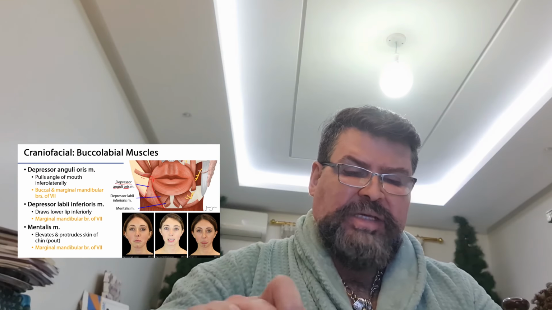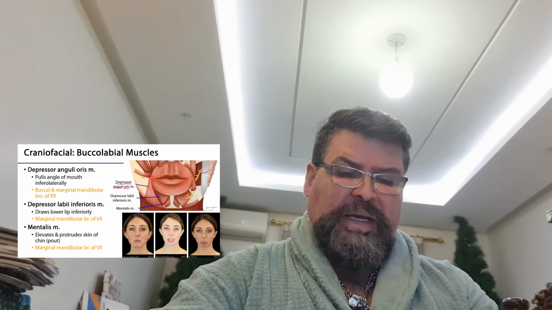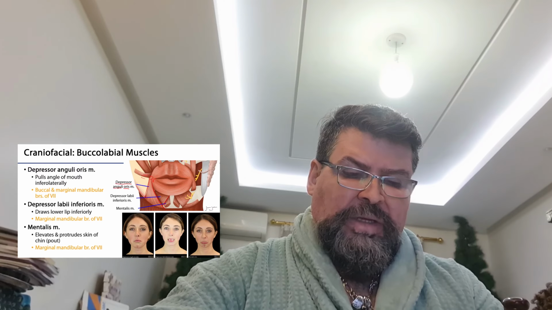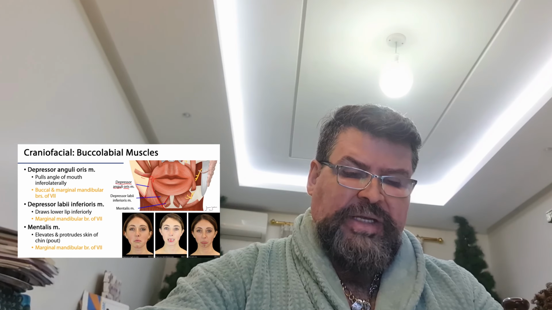We also have depressor labii inferioris muscle. Depressor labii inferioris muscle tends to be deep to depressor anguli oris. And this muscle, when working in concert with its counterpart, is going to depress the lower lip. So pull it downwards.